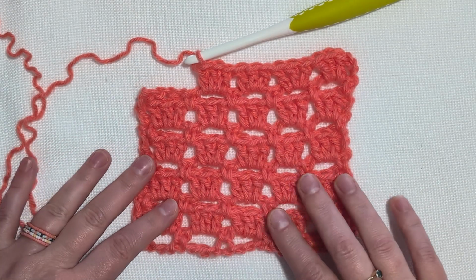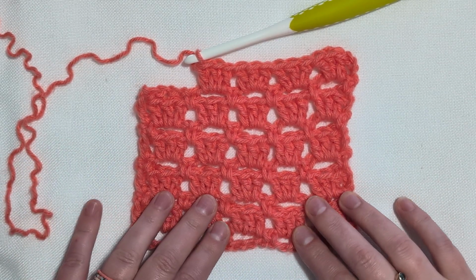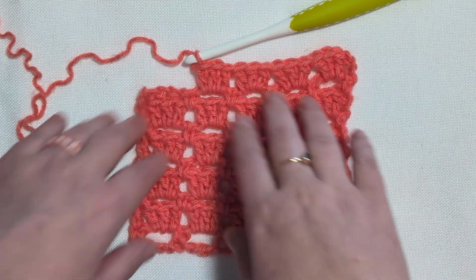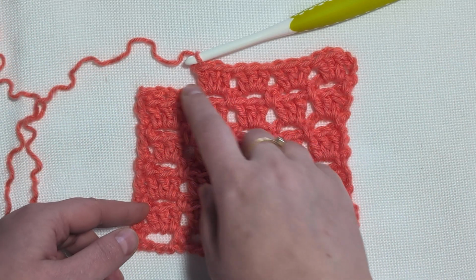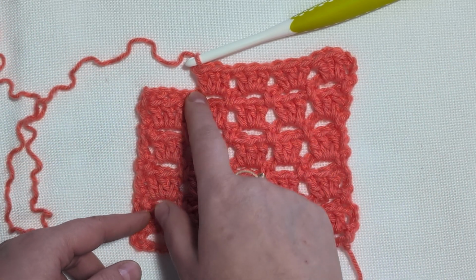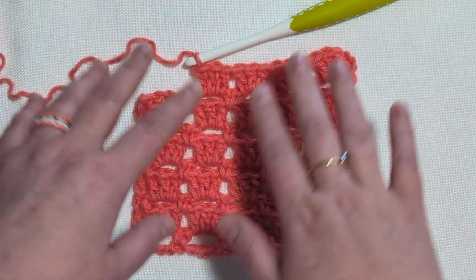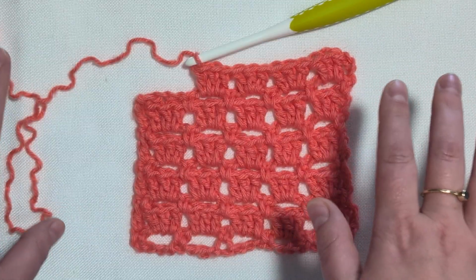Crafty people. In this video we're going to be talking about abbreviation SK, which stands for skip. Skip is used when you're crocheting a series of stitches and you don't work a particular stitch, you skip it over, you leave it unworked.